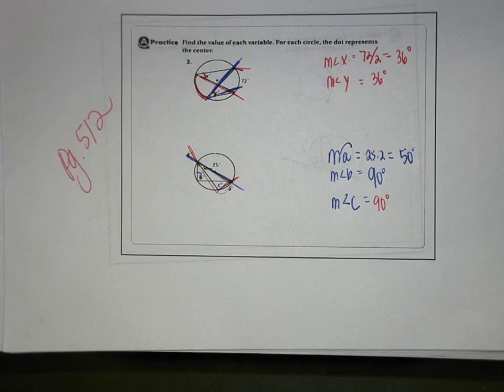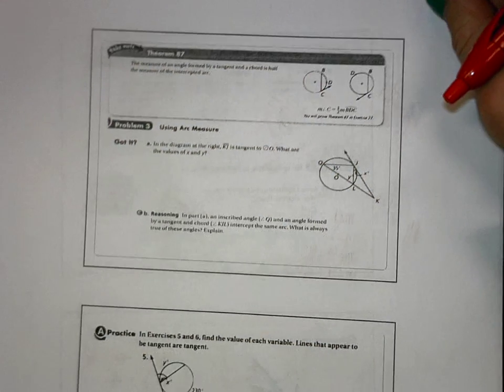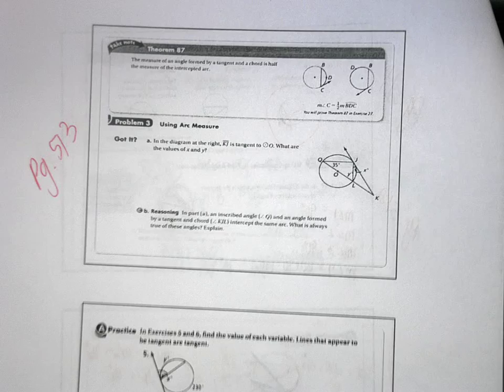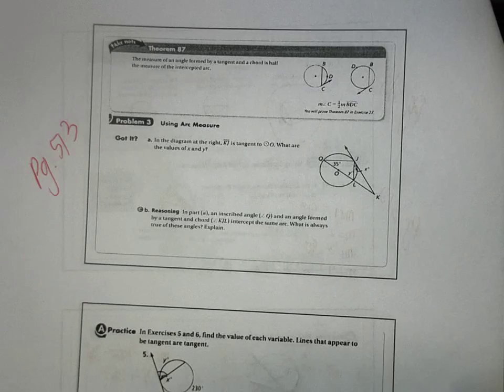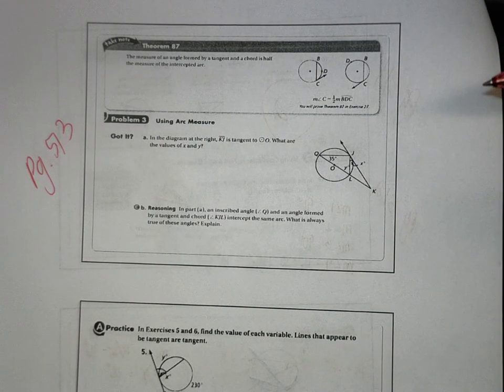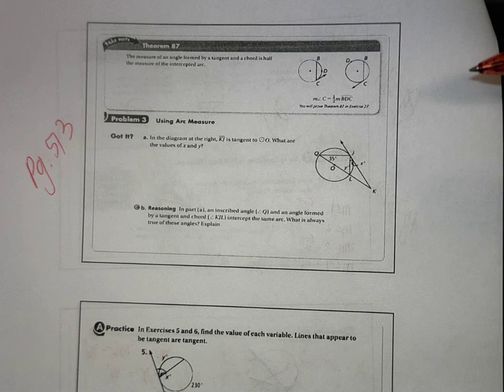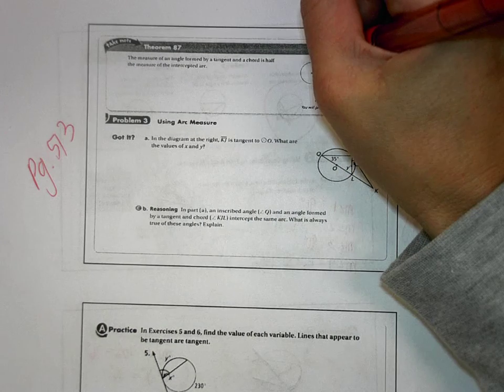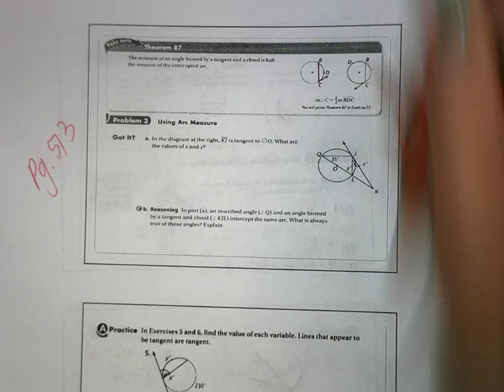Okay, page 513. Okay, so Theorem 87 says that the measure of an angle formed by a tangent and a chord is half the measure of the intercepted arc. Basically, it's exactly the same as what we've already been doing. This time, though, it's not going through the center. A chord is a line that doesn't go through the center.